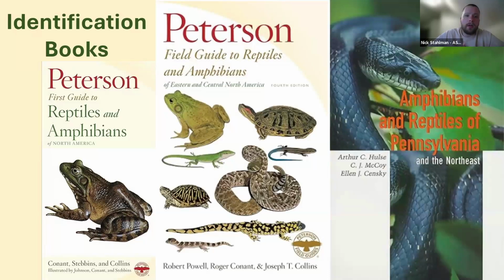And if you can find a copy of Amphibians and Reptiles of Pennsylvania, this is also an awesome book that goes into deep dives into the natural history of each species. So the Peterson's Field Guide is great for ID. This one is great for ID as well as just learning about the habits and habitats of these awesome creatures in Pennsylvania.